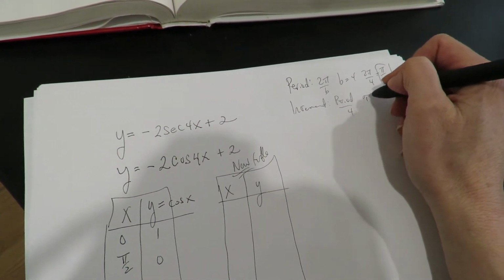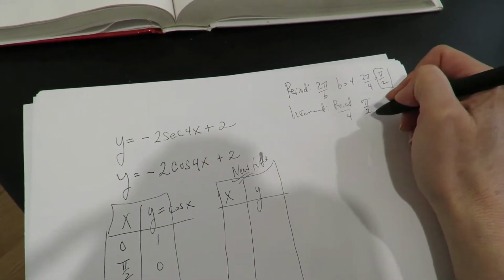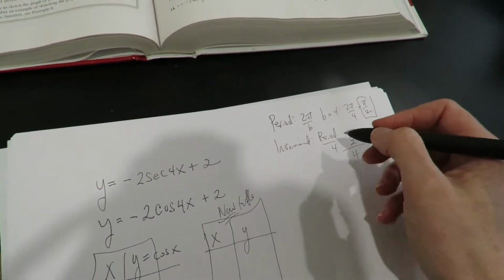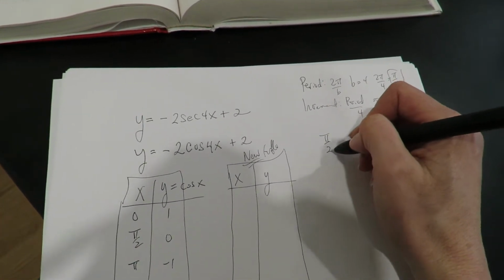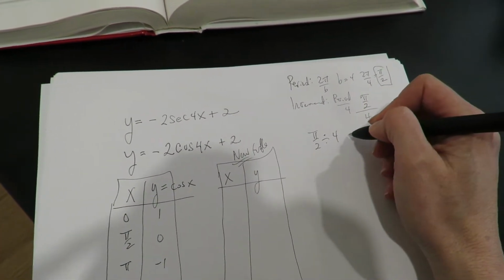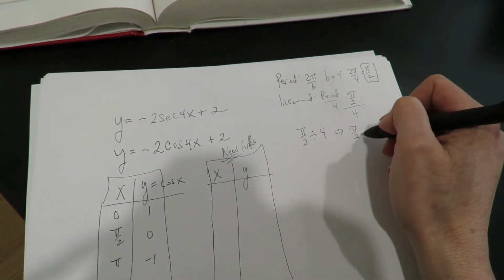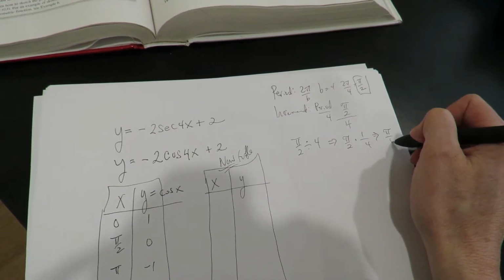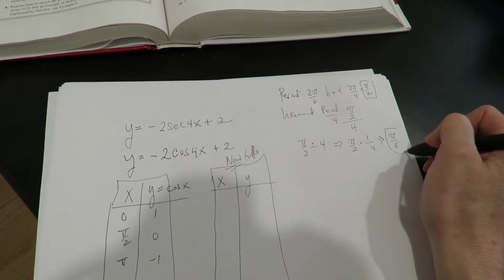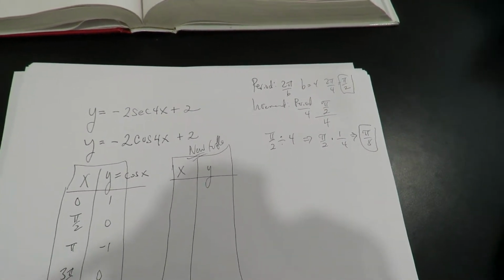So now I'm going to do pi over 2 divided by 4. I'm going to write that out the long way because it's a little bit easier for some people. Pi over 2 divided by 4 is the same thing as pi over 2 times 1 over 4, which is pi over 8. So the jumps are pi over 8.